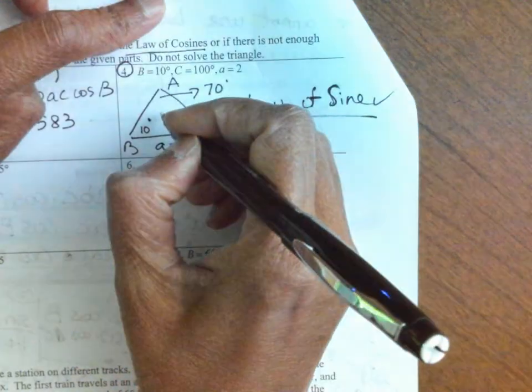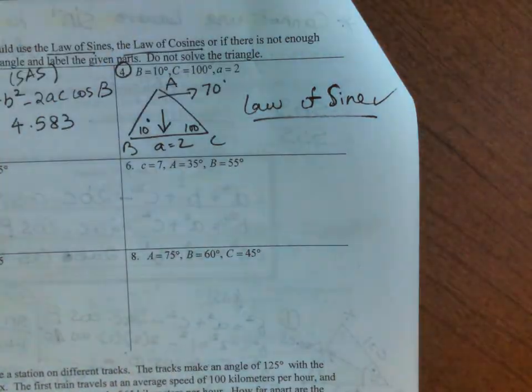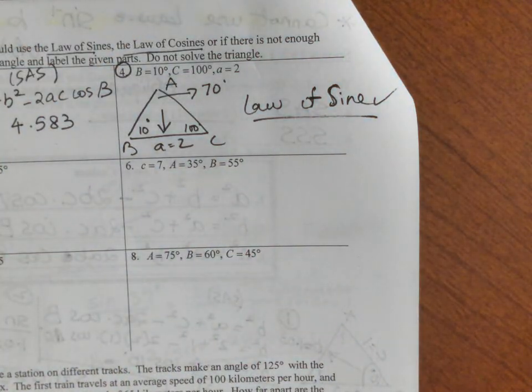So it looks like for problem number 4, I can start with the law of sine because I can find angle A by subtracting from 180 and I have the side opposite to that given. So you can use the law of sine, find anything that you need to find. I'll put up the work in a few minutes.